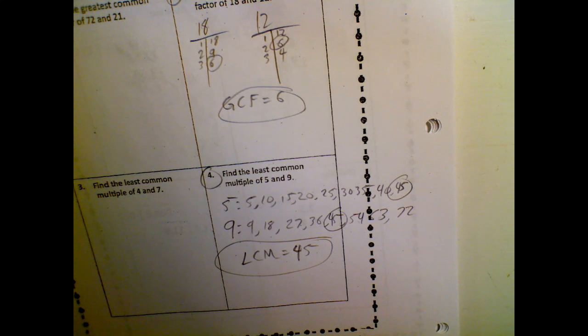So just keep looking at your packets. Make sure that you are using your resources for these and looking back on all our notes that we've gone through and your math talks and anything that we've done in class, and that'll help you a lot. Okay. And if you don't understand something and you really need more help, you can message me on Remind.